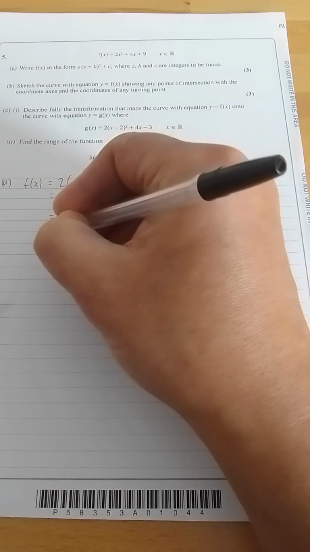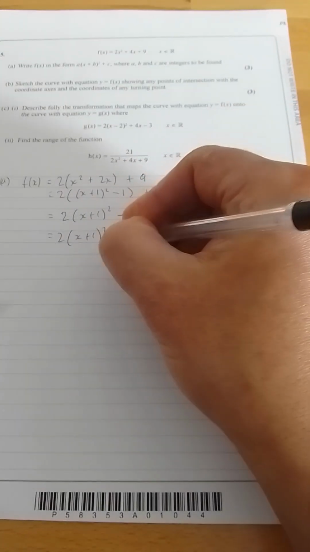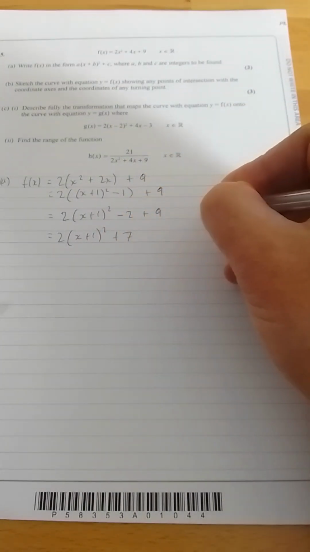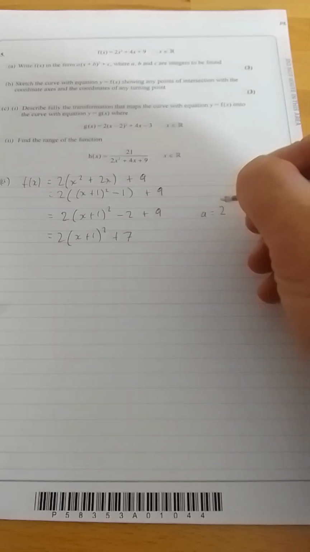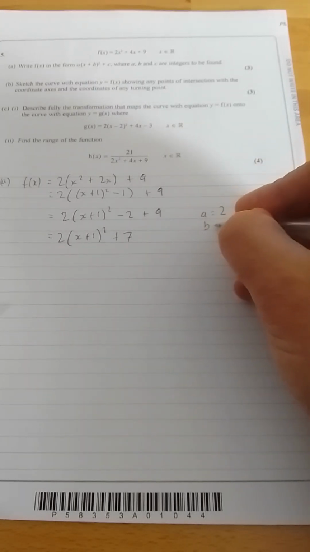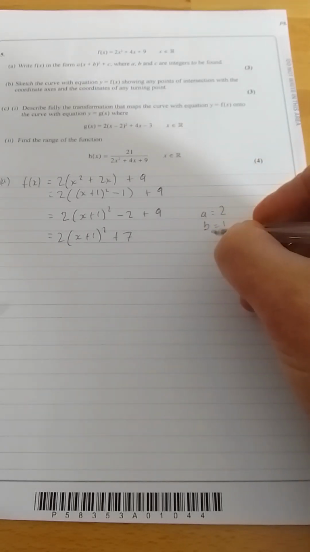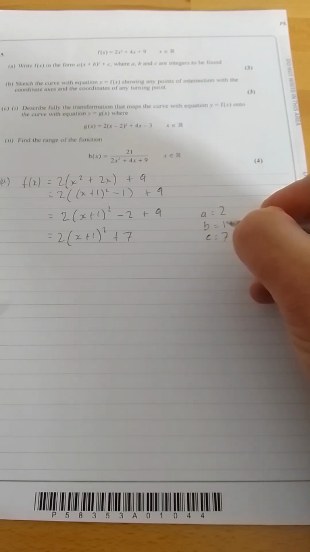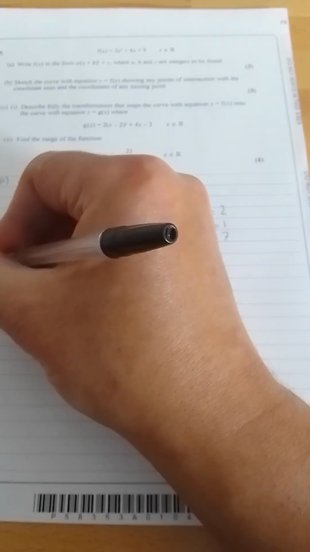And now we can combine the last two terms. So 2(x plus 1) squared plus 7. So we could write on the side here, a is equal to 2, b is equal to 1, and c is equal to 7. Part B of the question, sketch the curve.